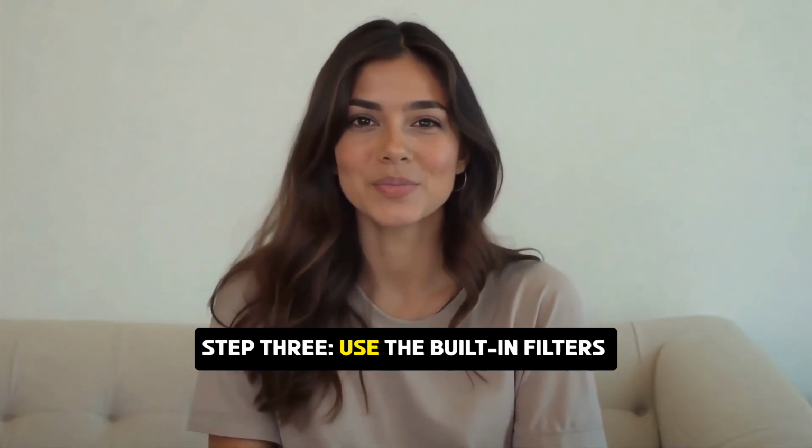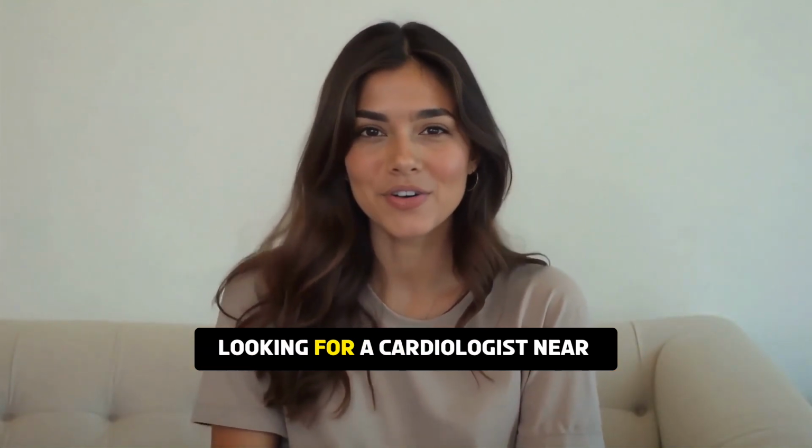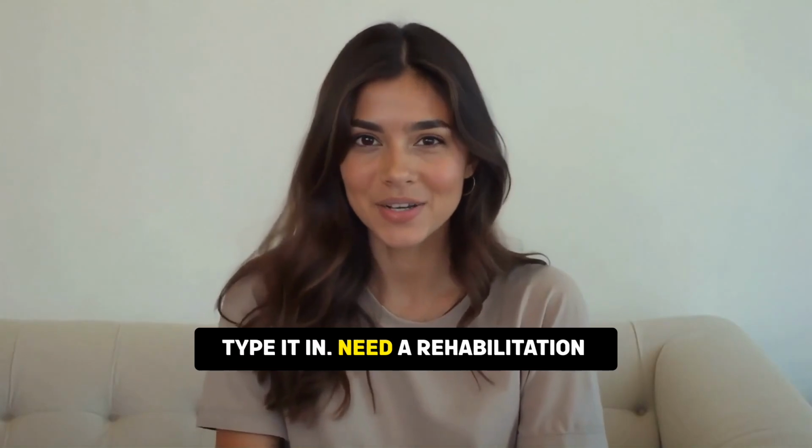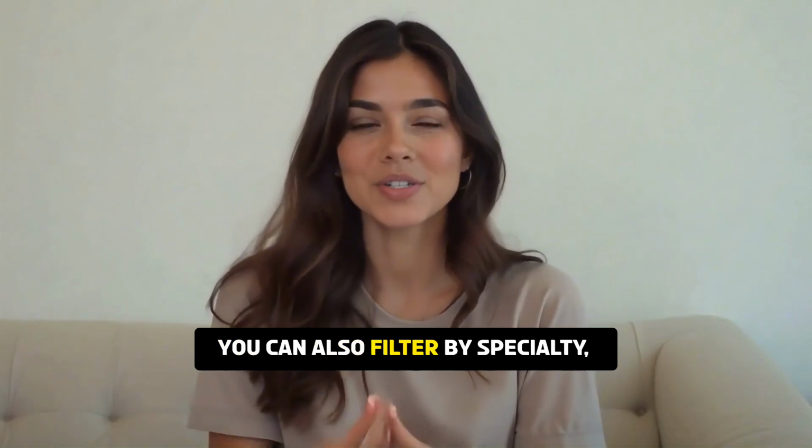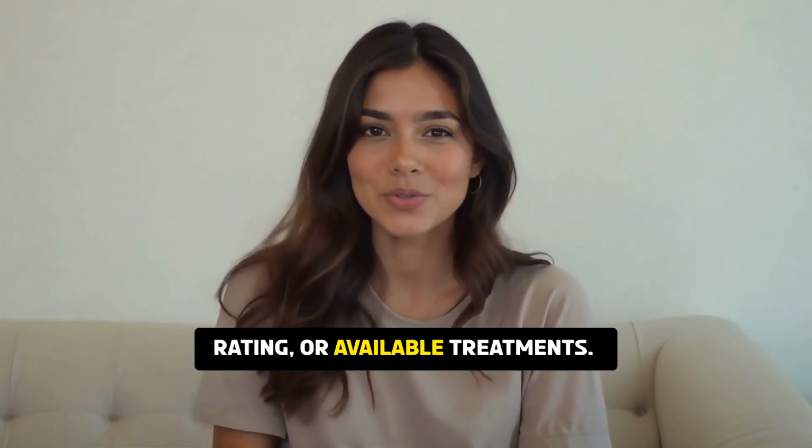Step 3. Use the built-in filters and search bar. Looking for a cardiologist near you? Type it in. Need a rehabilitation center within your city? Narrow it down by location. You can also filter by specialty, rating, or available treatments.